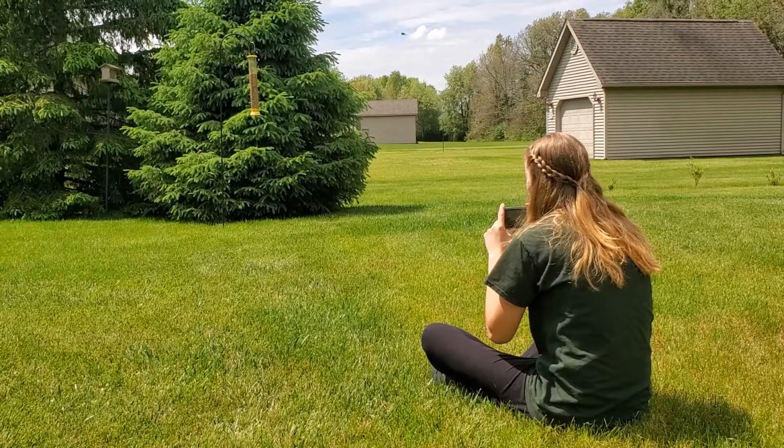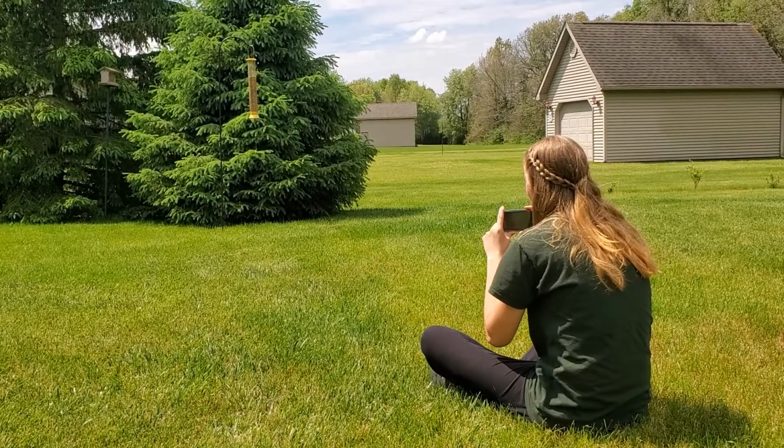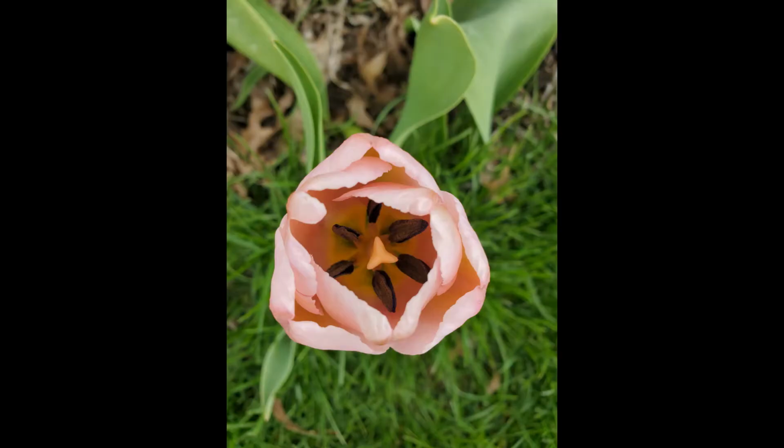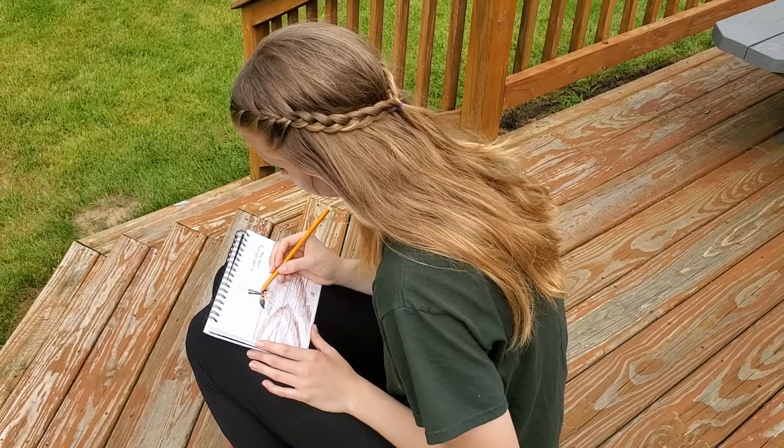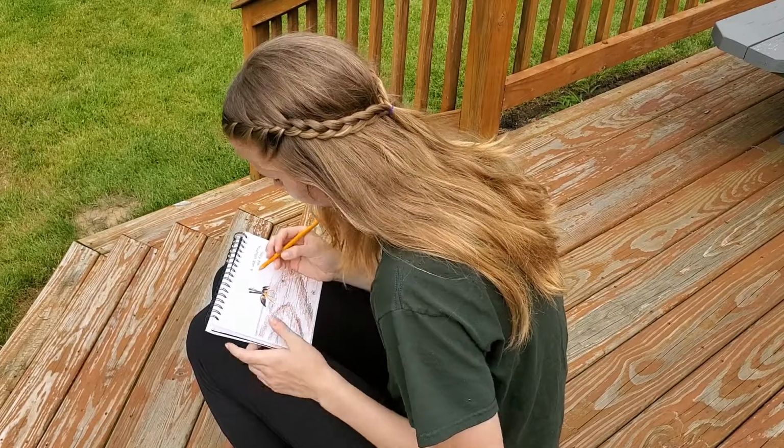Maybe you have a camera you want to use to capture a cool critter, or maybe you want to draw a flower you know won't last very long. Whatever it is, capture that moment and trap it in your journal. Great, so after you're done drawing your scene or taking your picture, I hope that you feel like you've captured a moment in time and that it becomes something cool to you.